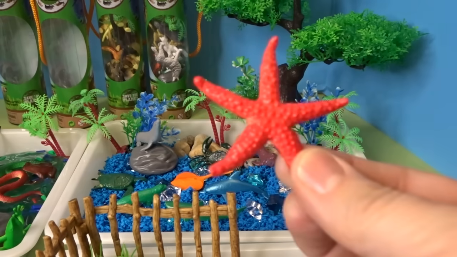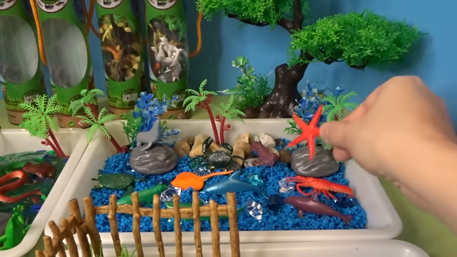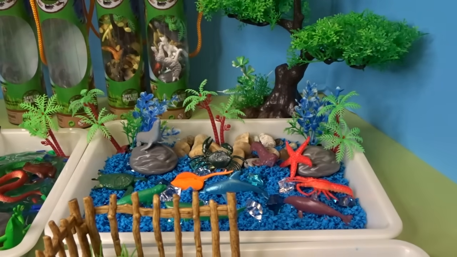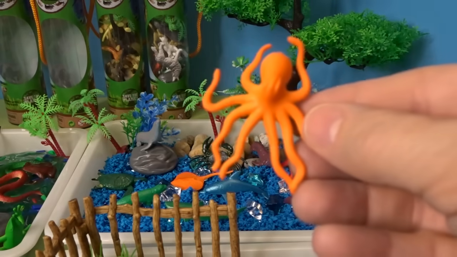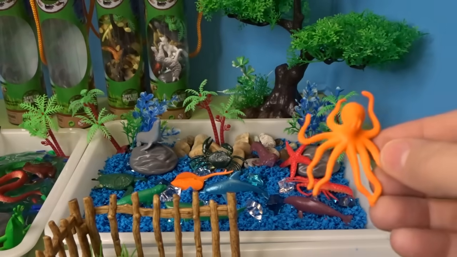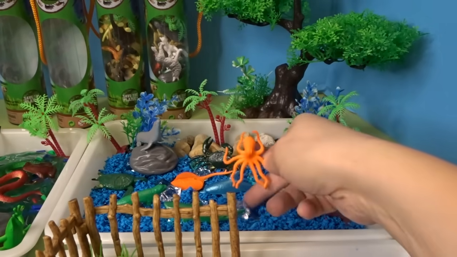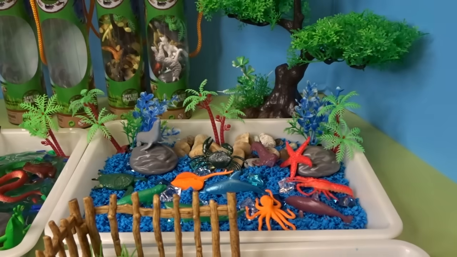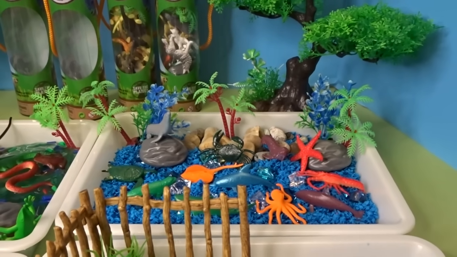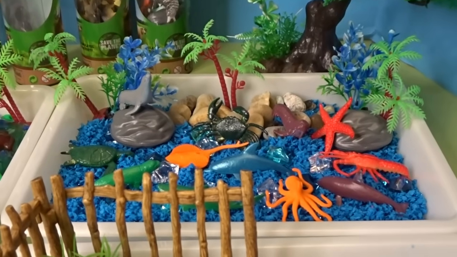Here is a bright red starfish. We'll put this one near the rock. And lastly, we have a bright orange octopus. We'll put the octopus right here. There are so many different animals in our ocean, and they're so colorful.